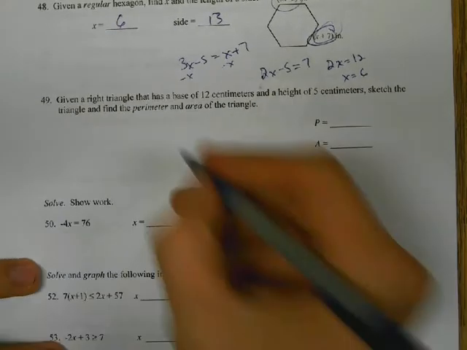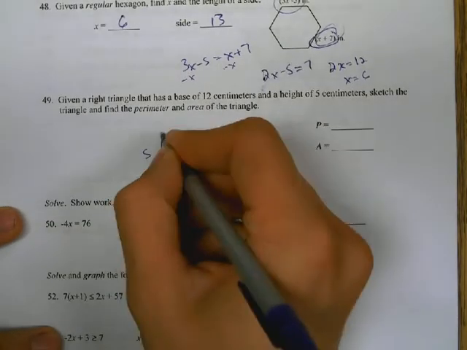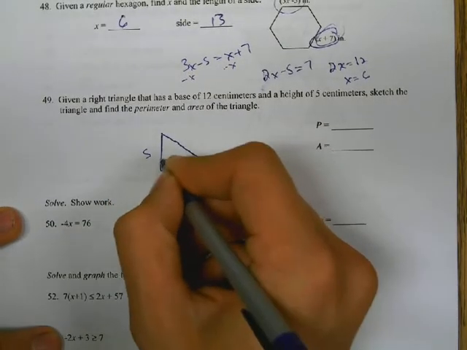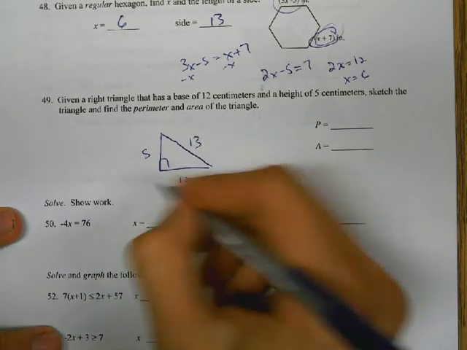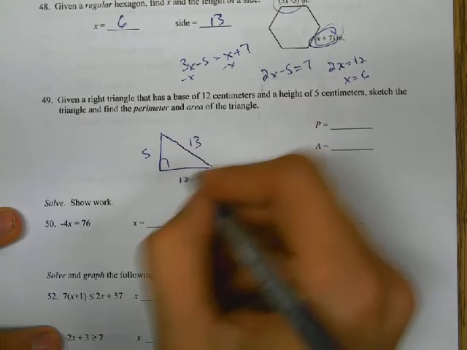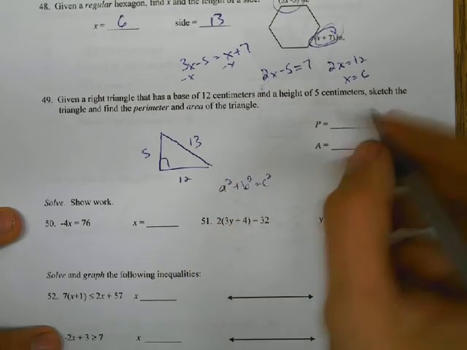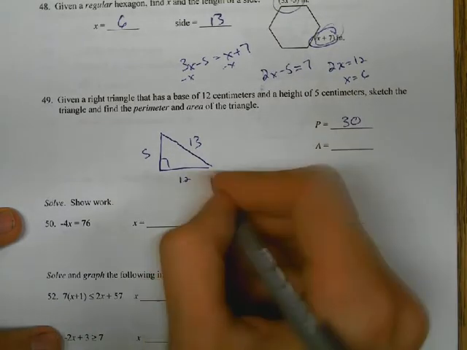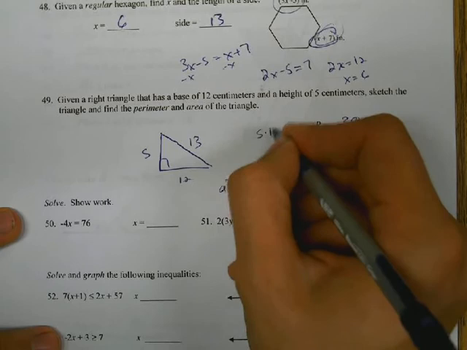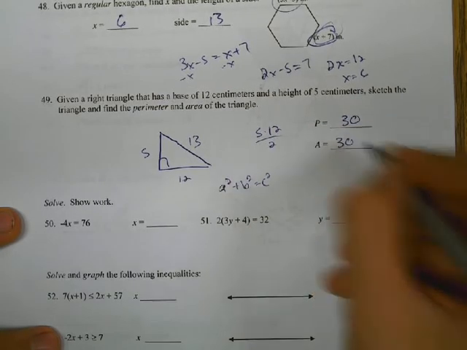Given a right triangle with a base of 12 and a height of 5, so I've got a base of 12, height of 5. This is going to be a Pythagorean triple. 5, 12, and 13. Your perimeter, you just add it all up. If you don't know how to find that, you can always do a squared plus b squared equals c squared. But it is a Pythagorean triple, so we'll leave it alone. 12 plus 13 is 25, plus 5 is 30. The area is half base times height, so 5 times 12 over 2. We'll have 60 over 2, so area is also 30.